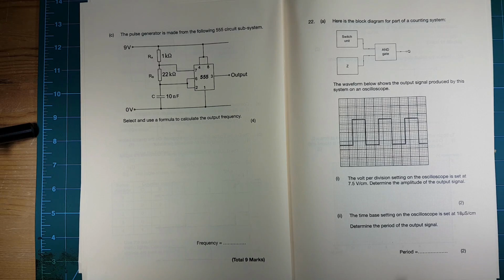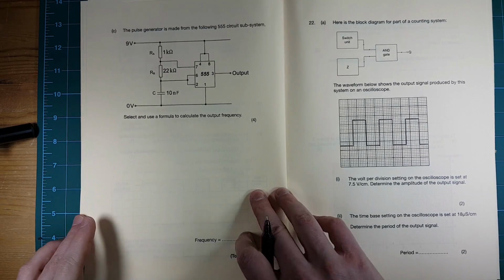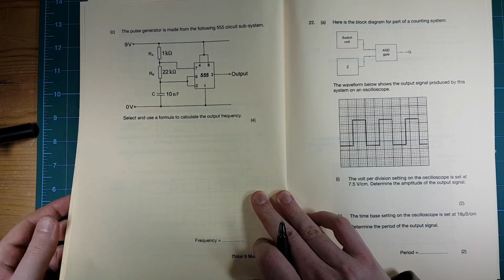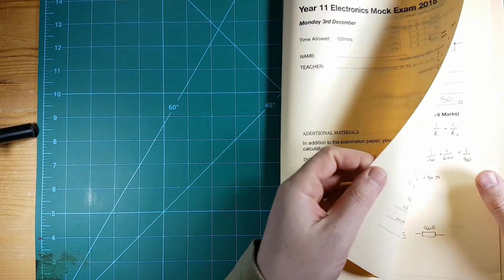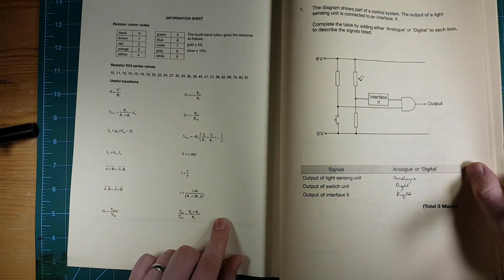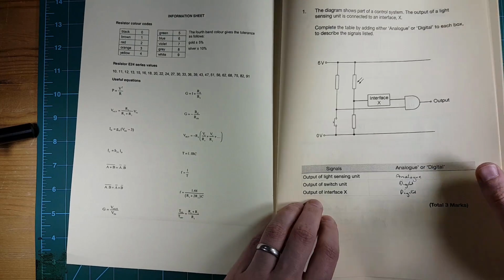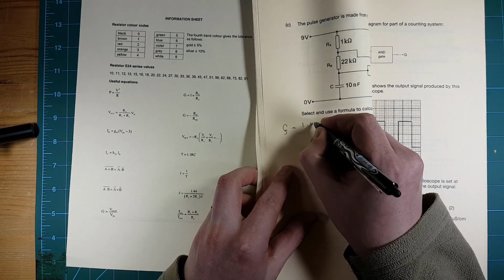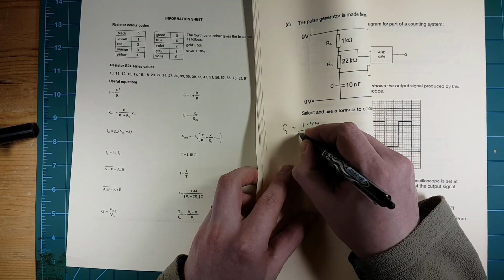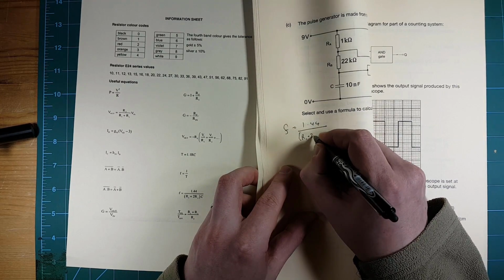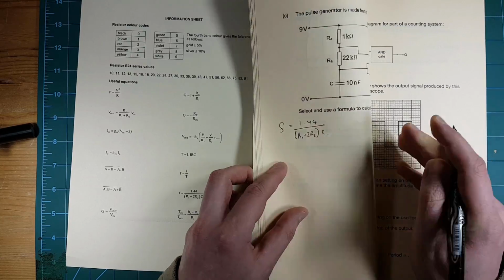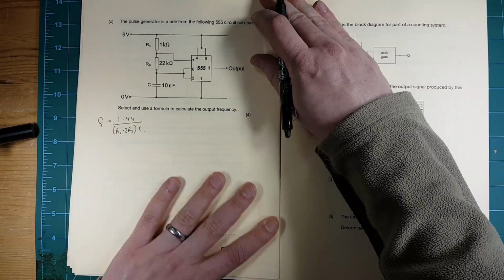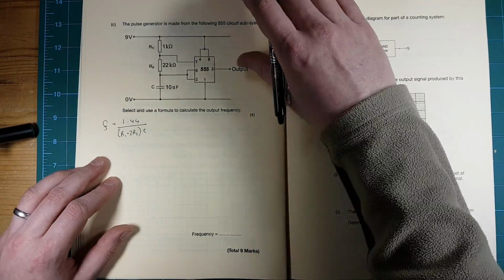The pulse generator is made of the following 555 circuit. This was on the whole done very well by my groups anyway. So we need to use this formula here. F is equal to 1.44 divided by R1 plus 2R2 times C. So now we need to substitute in the values.